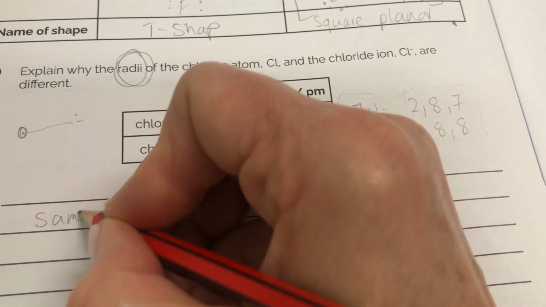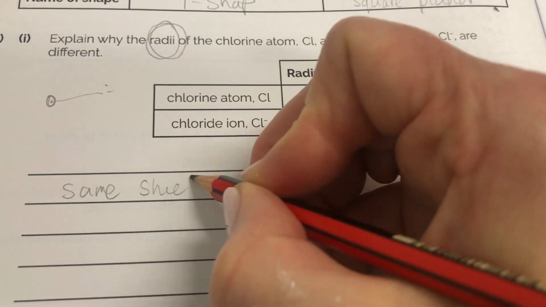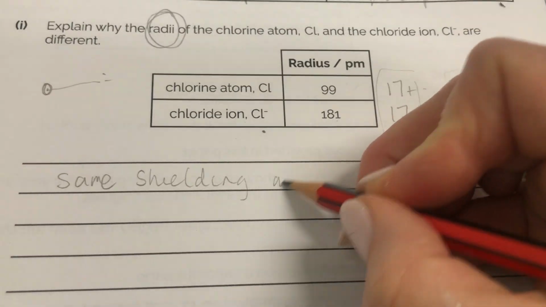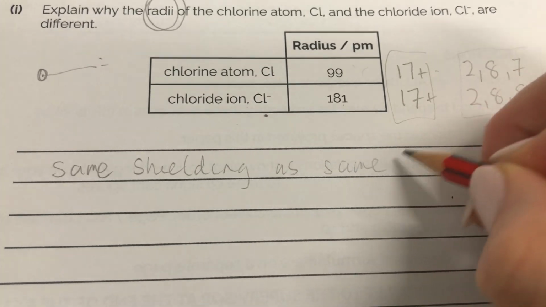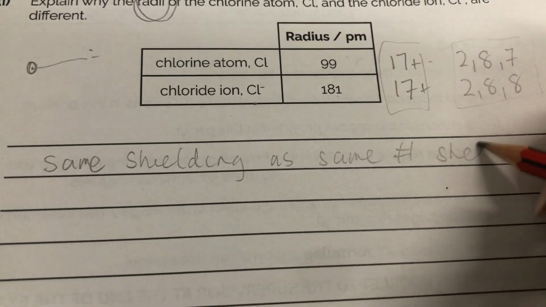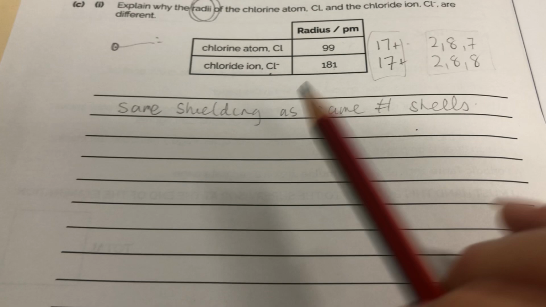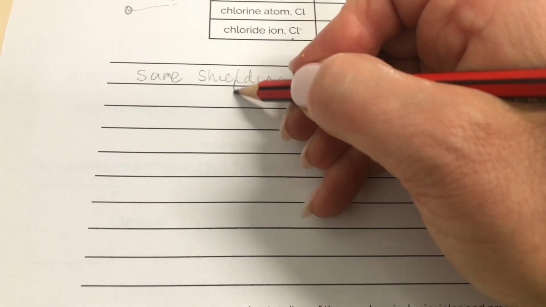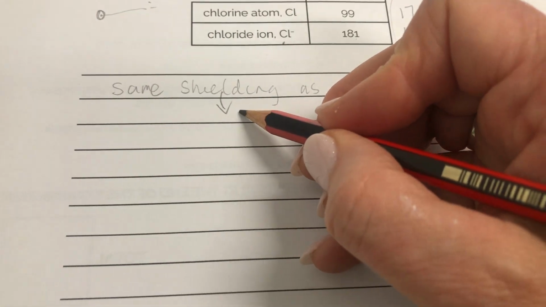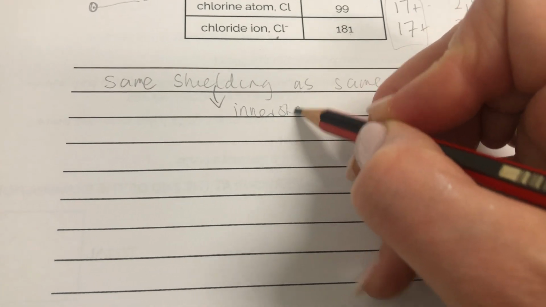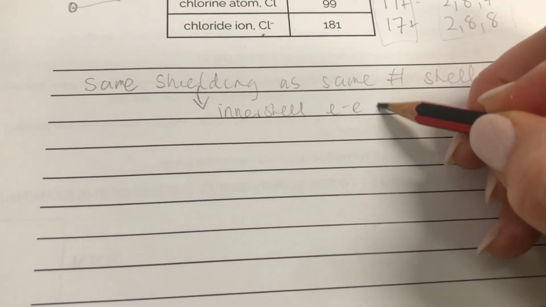So please remember that shielding comes from the number of shells. Some of you were a little bit confused about that. If you do use that phrase shielding, can you please clarify that as it is inner shell electron repulsions.